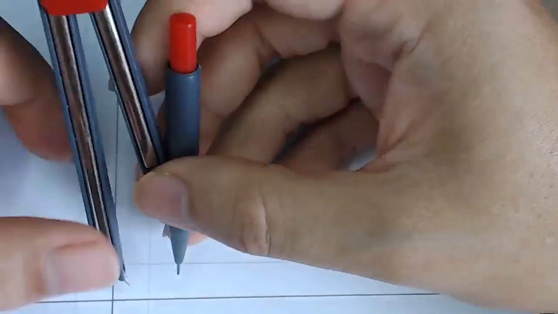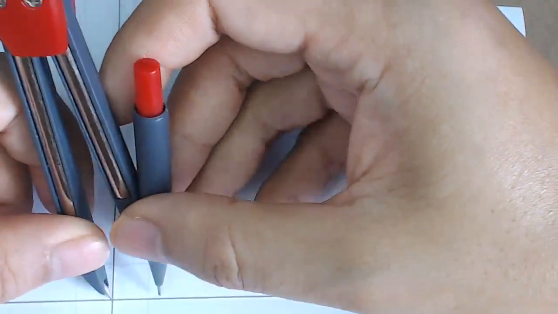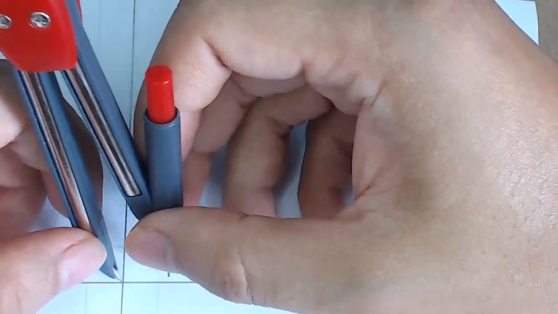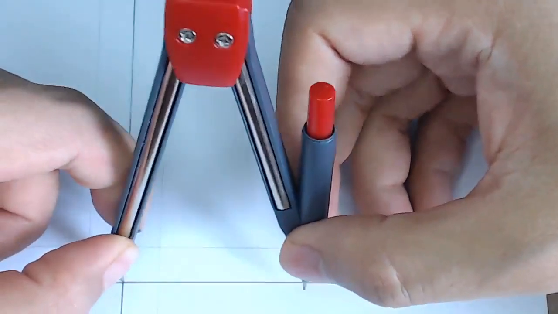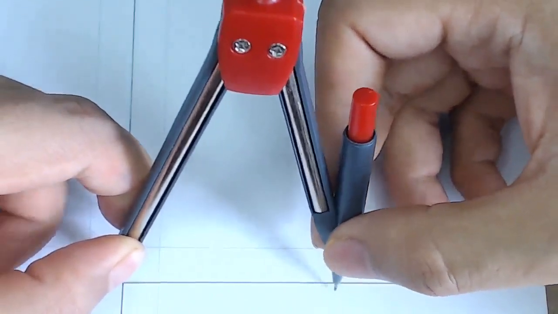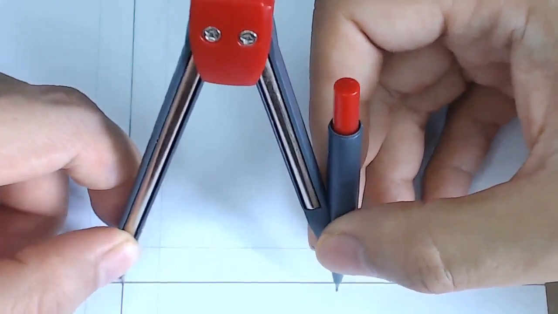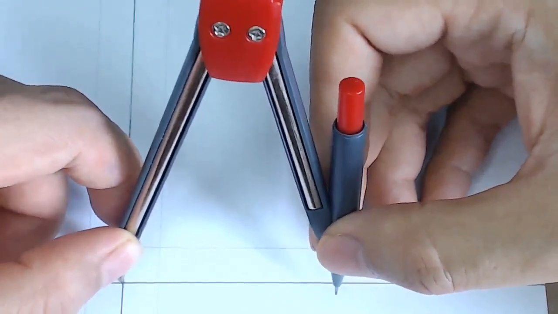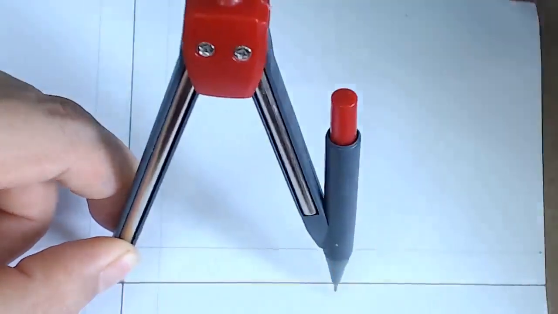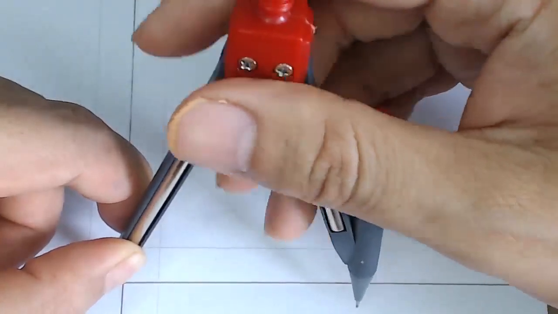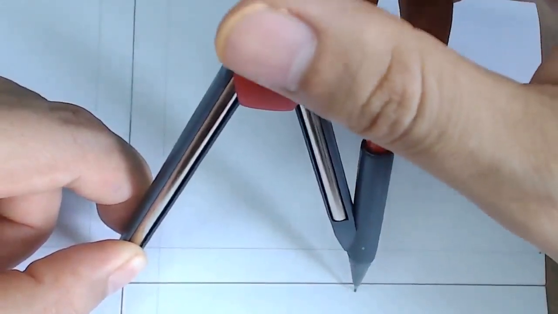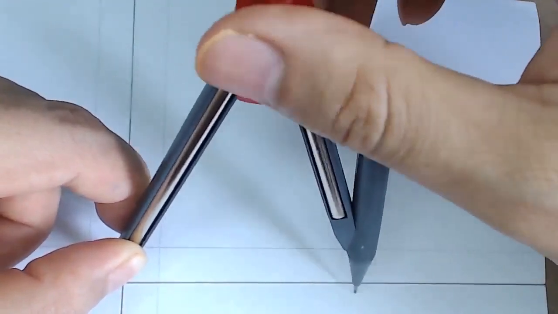So, a quick way to show you how. You can set the compass anywhere you like, it will still end up dividing equally. The idea is the longer you set your compass, the more accurate the division of the parts.